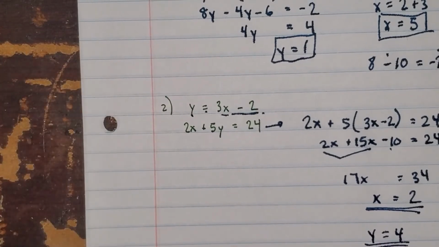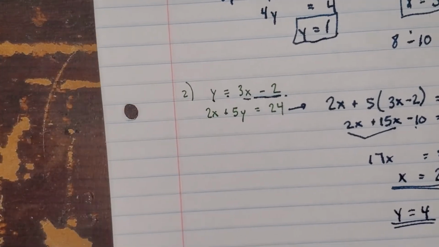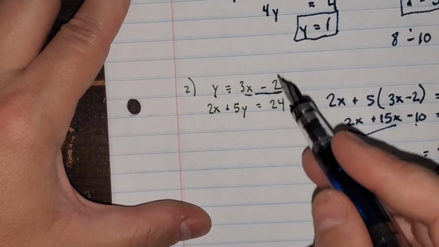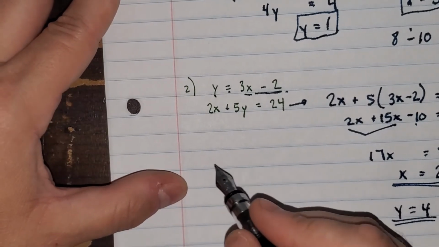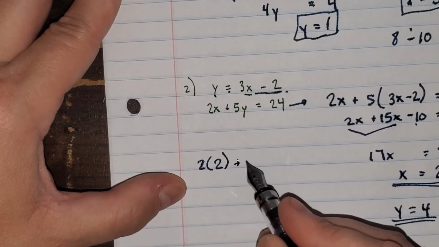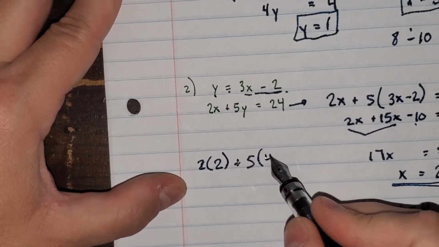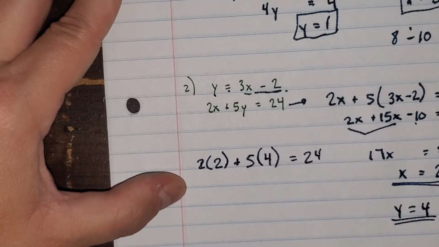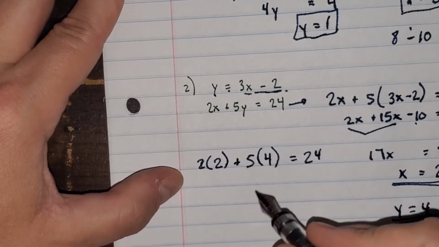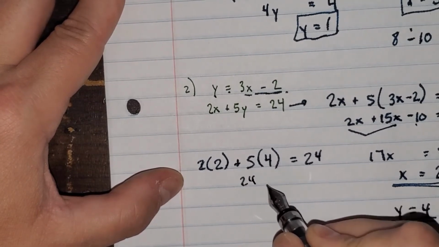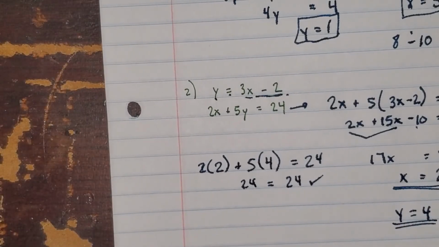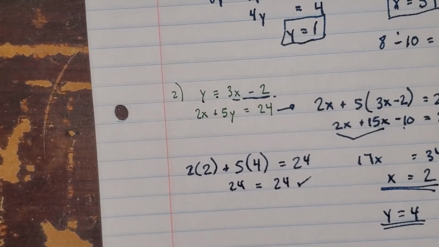Done. Okay. Can you check this? Absolutely you can check this. I can take these two numbers and plug them into either of these equations. I'm going to plug them into the bottom equation, right? So I get 2 times x plus 5 times y equals 24. Well, 2 times 2 is 4, and 5 times 4 is 20. So I get 24 equals 24. That tells me that these answers are correct.